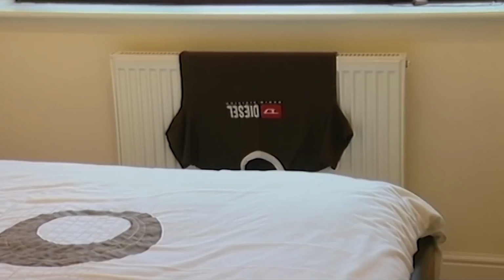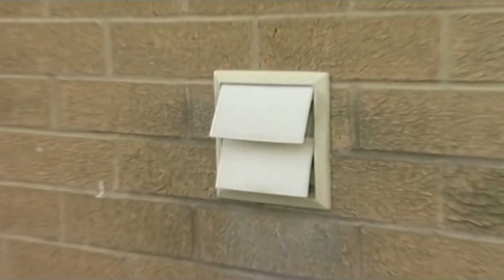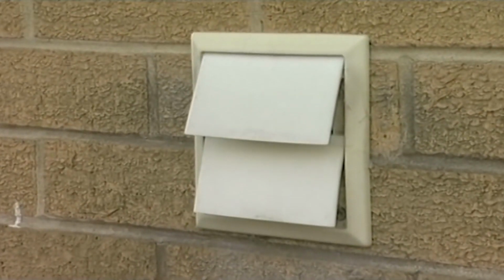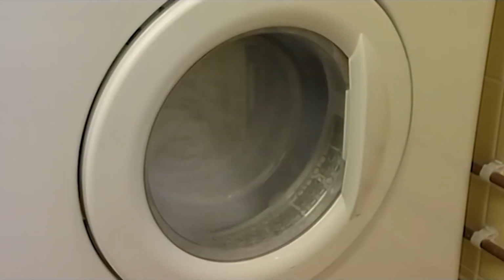If you use a tumble dryer, make sure it's vented to the outside. Avoid using a non-vented tumble dryer, as these can make the problem worse. You can buy a self-condensing dryer, although these do tend to be a little more expensive.